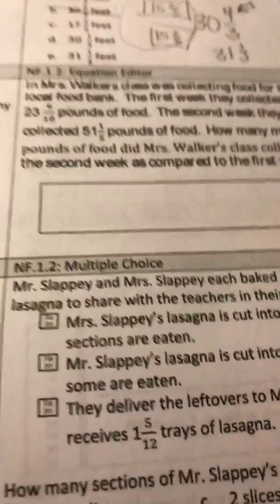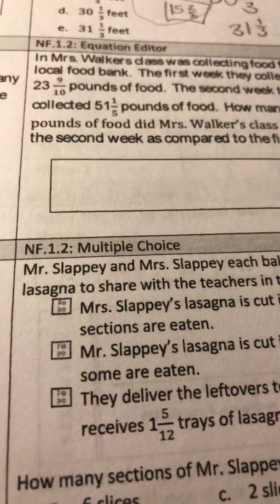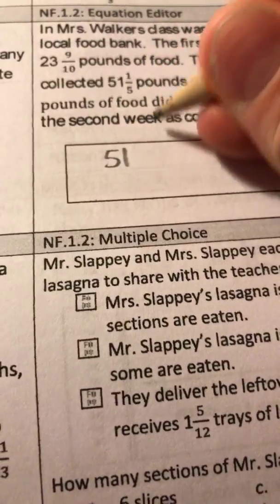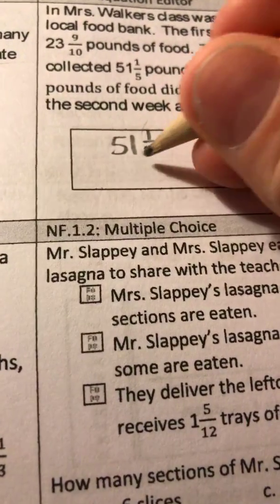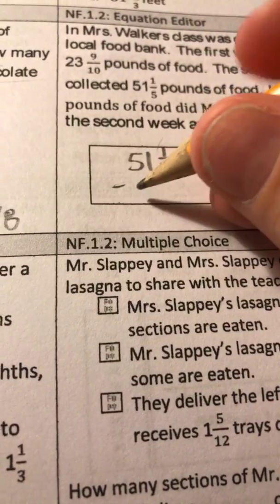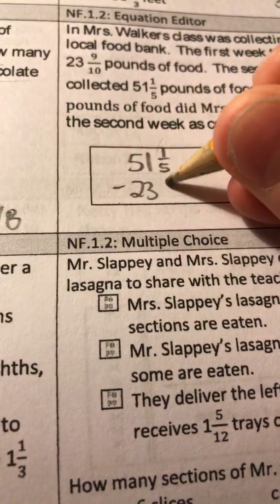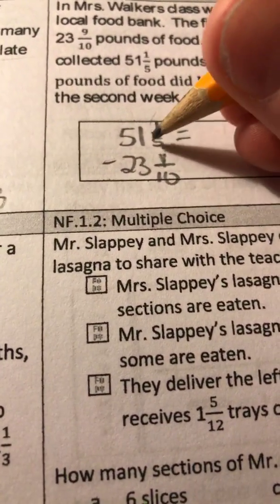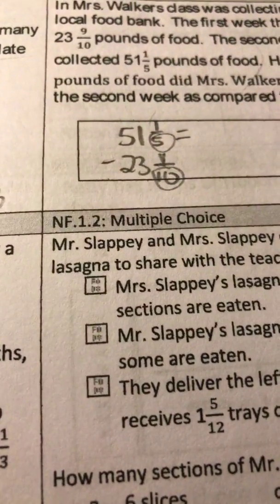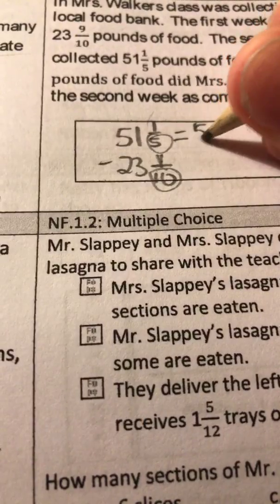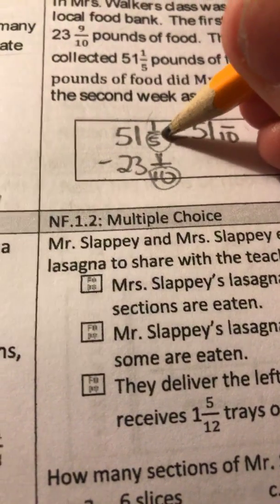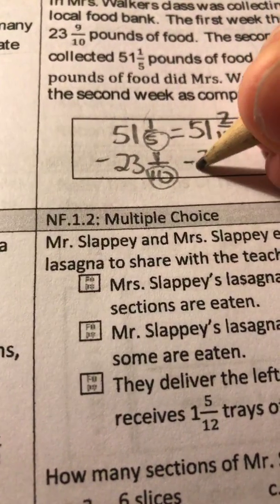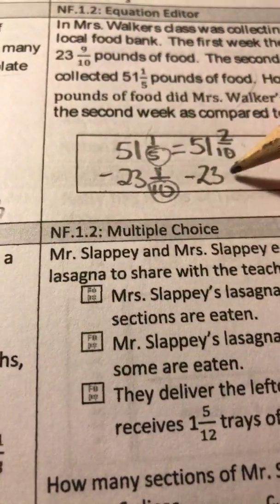Over here, again, it's just asking you to subtract, not a big deal. We did this one together today in class, but just a quick review if you didn't catch it then. 51 and 1/5 minus 23 and 9/10, and then rewrite them with common denominators. If you needed to list your multiples for 5 and 10, you could, but you found your common denominator should be 10. So 5 times 2 is 10, 1 times 2 is 2. And then 23 and 9/10.